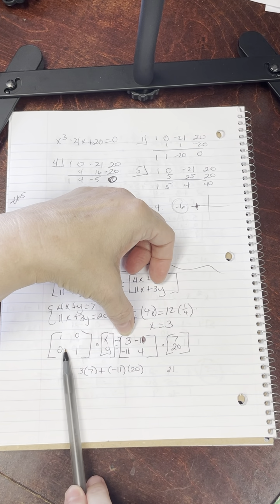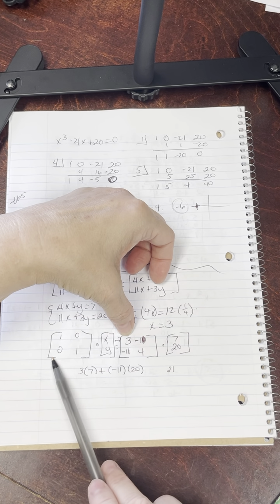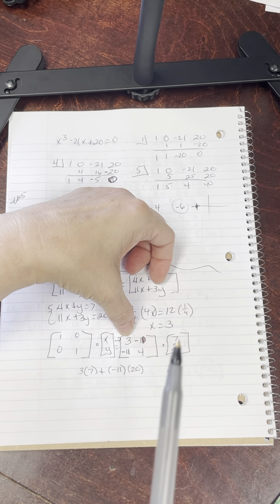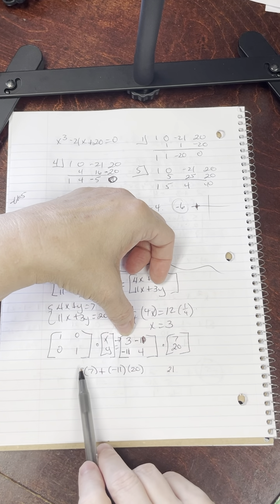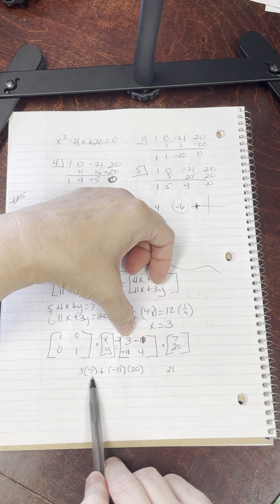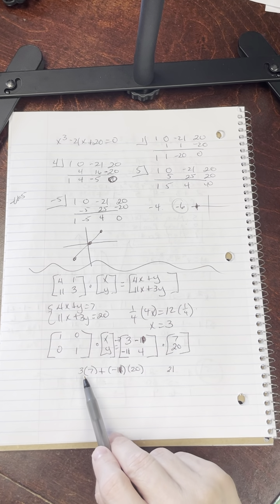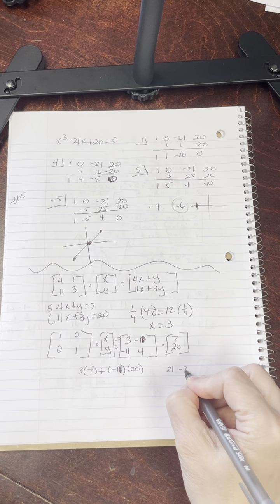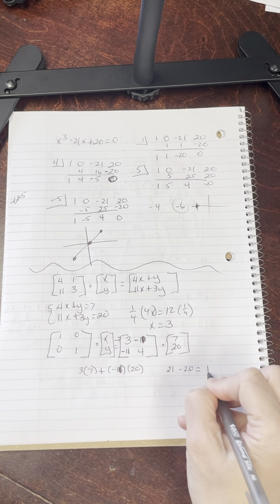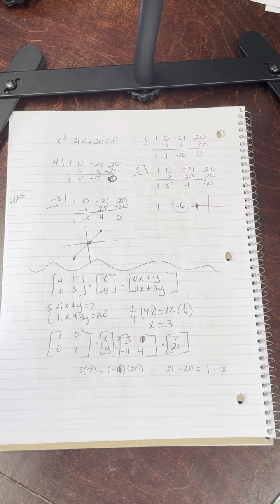Now it's in the inverse pattern. And the 0, see, it doesn't matter about the change in sign. Okay, so now it should be 3 times 7, negative 1 times 20. That seems a whole lot better. So 21 minus 20 is 1. So their answer for X was 1, and that is what they said, yes.